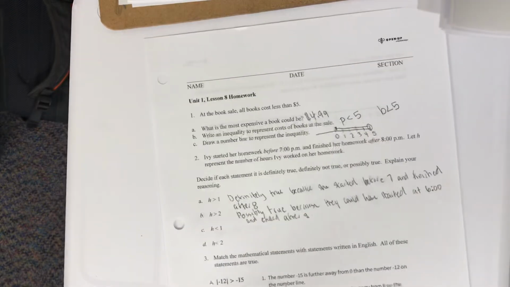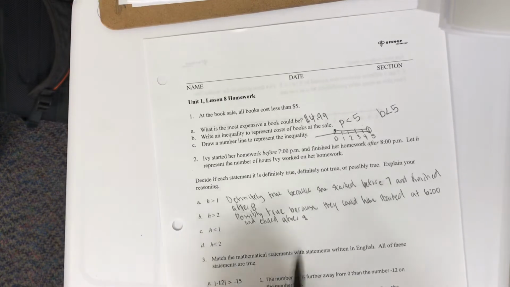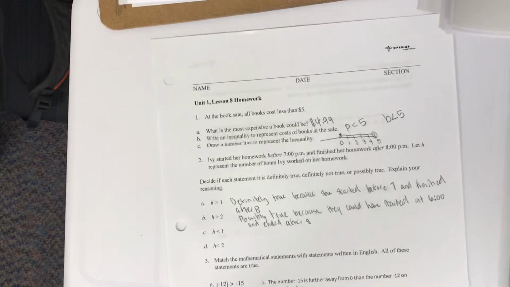So I'm saying possibly true because they could have started at 6 and ended after 8. That is a possibility. Whether it's completely true is not, because it could also be the other way around, that they started at 6:59 and finished at 8:01, right? So that's why it's possibly true.